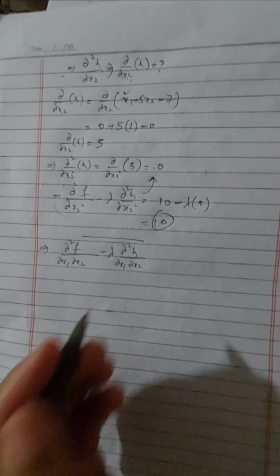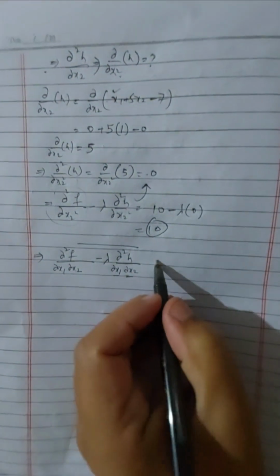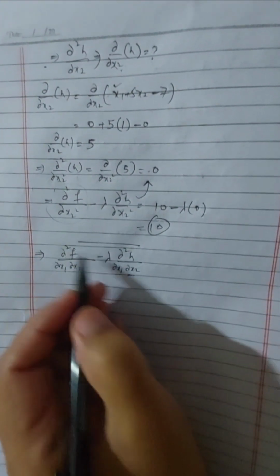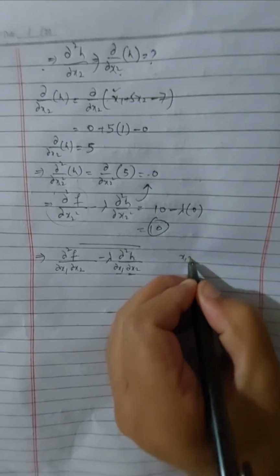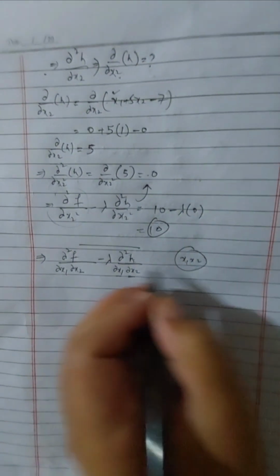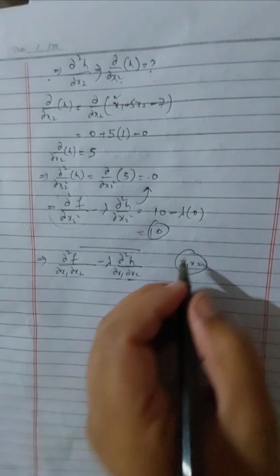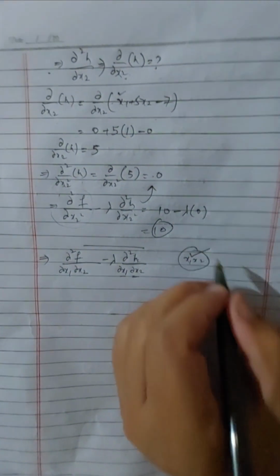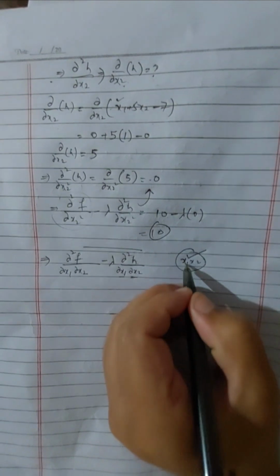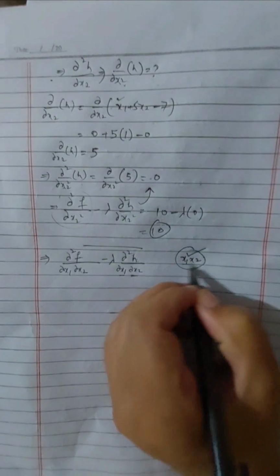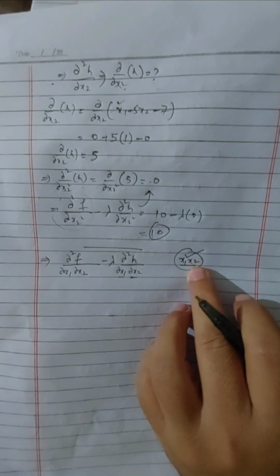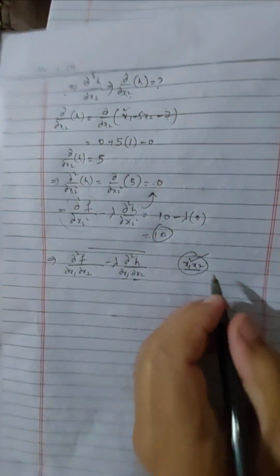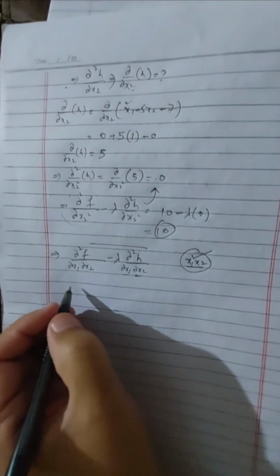If in f, the function, and h, the constraint, we have an x1 x2 term, then this will yield some value. But if we don't have a term which has these two variables multiplied, then it yields a value of 0.